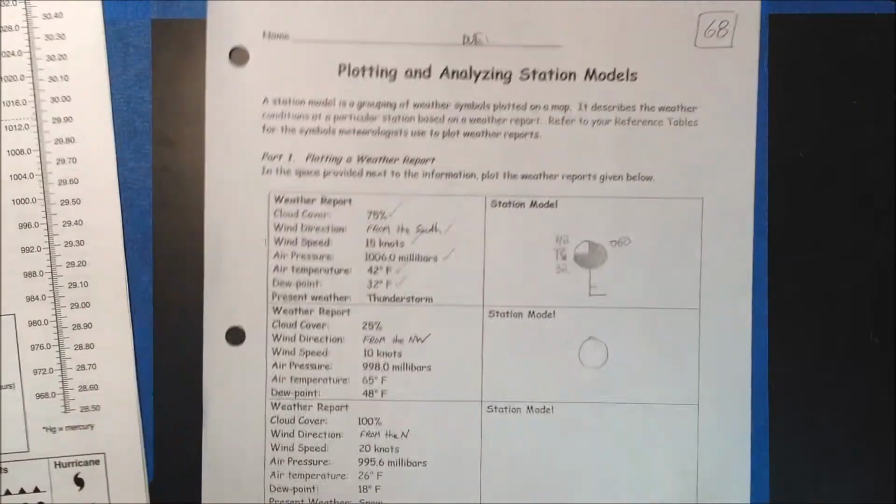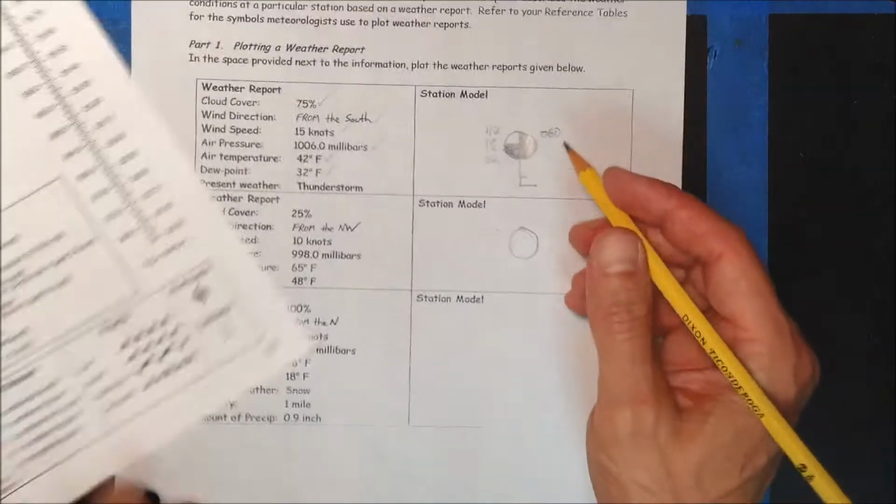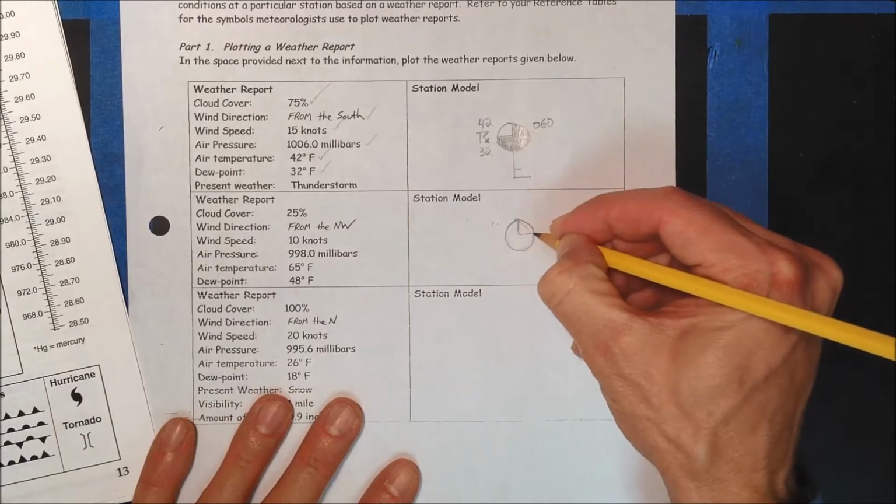Cloud cover, 25%. Cloud cover here, use this as a guide. This is 75%, so I want to color in 1/4 of the circle. I think a lot of people just do this part.